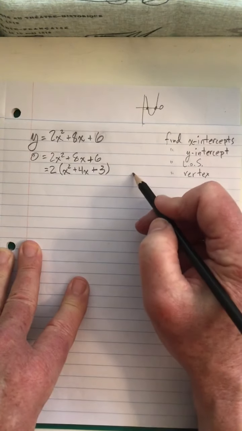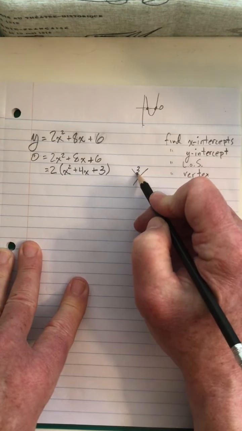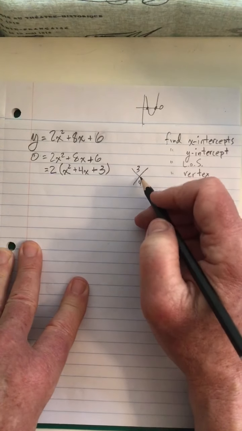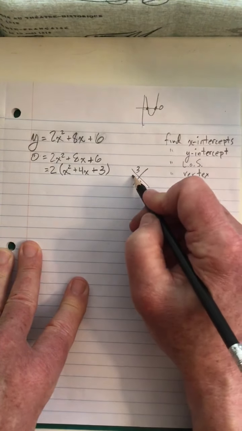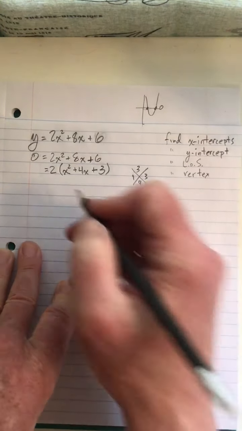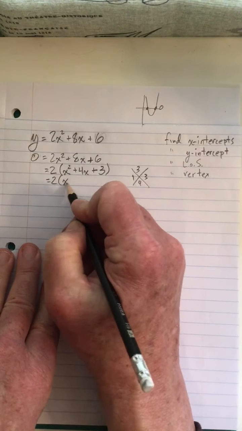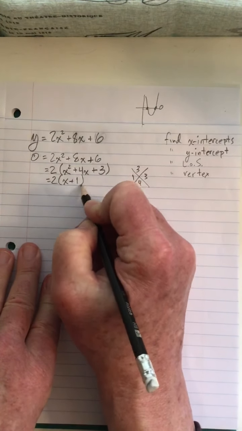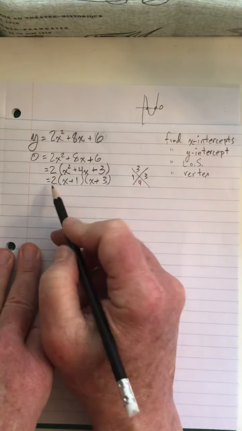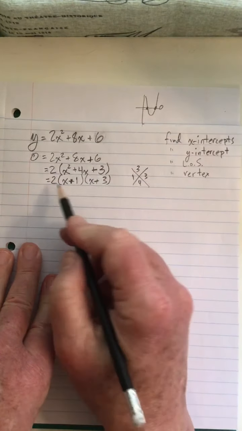Now, that's a little bit easier to factor. Let's give that a try. In other words, put the 3 up there on the top and the 4 on the bottom. What two numbers multiply to 3? Well, there's not very many choices. It's got to be a 1 and a 3. And those two add up to 4, so we've got the right numbers there. So we've got 2 times x plus 1 times x plus 3. That's a plus right there, I don't know if you can see that. Okay, that's my factored form.